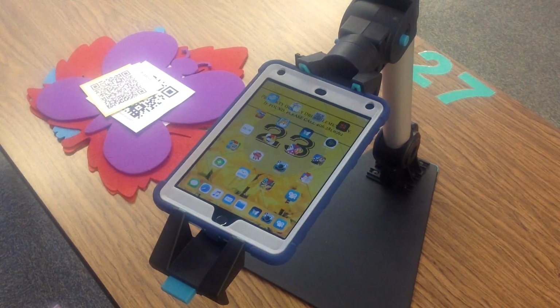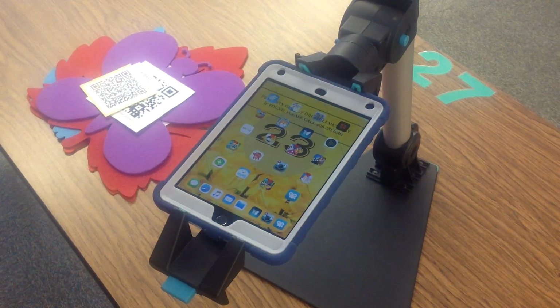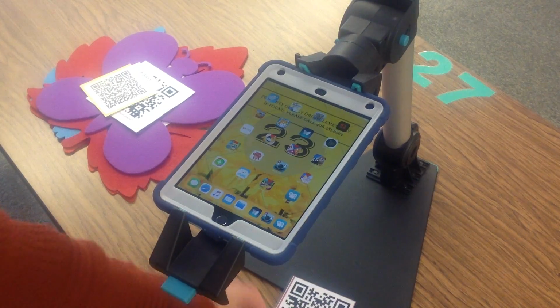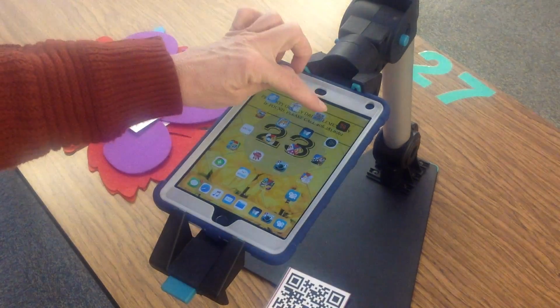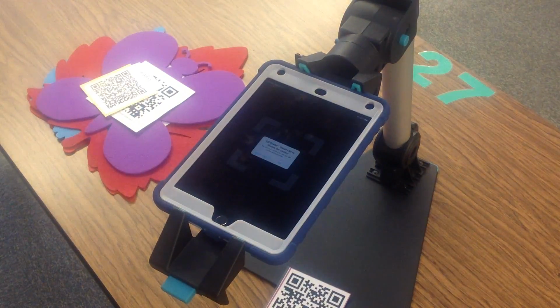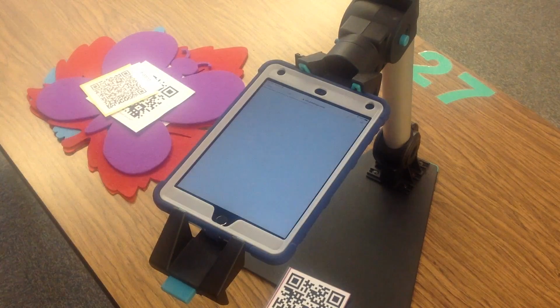The first one I want to show you is a shortcut to our research database. So students don't have to remember the web address. They can simply scan the QR code. This is awesome if you have a research station and students are specifically going to a research tool to do some work. So I'm going to launch the QR code app. It wants to access my camera. And then, wow, that was fast.